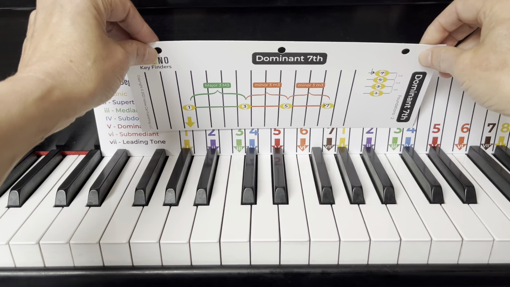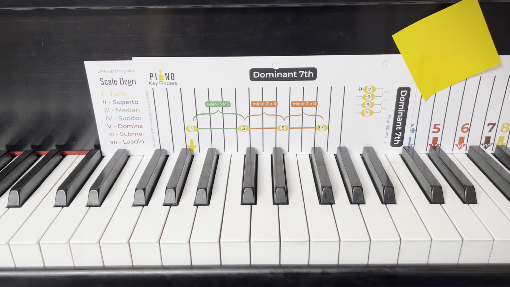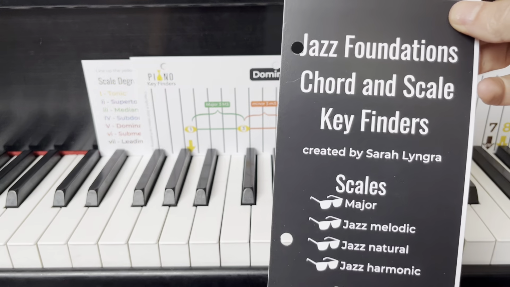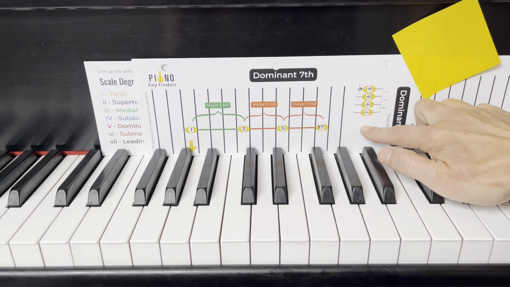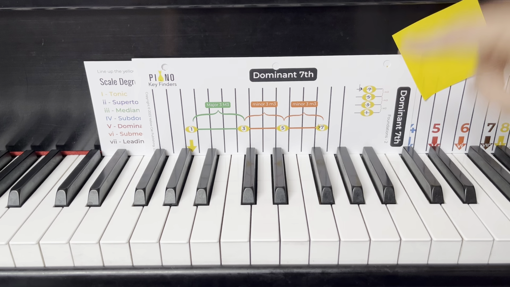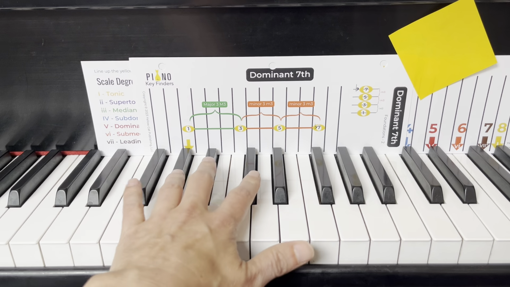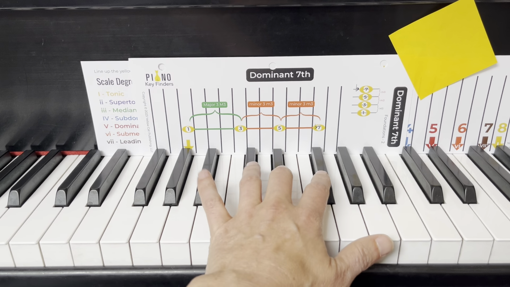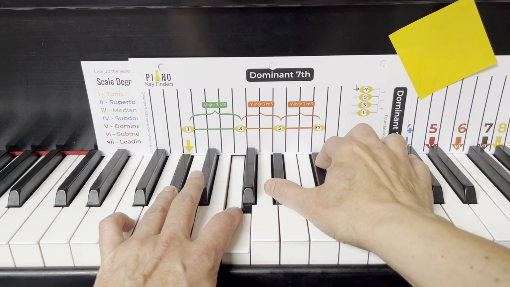Now here is another way of showing this. This is using the Jazz Foundation's chord and scale key finder group. This is a little deeper dive. It shows you how it looks in the music. 1, 3, 5, flat 7, and a dominant seventh chord is made up of a major third, minor third, and a minor third. Okay, so 1, 3, 5, flat 7.